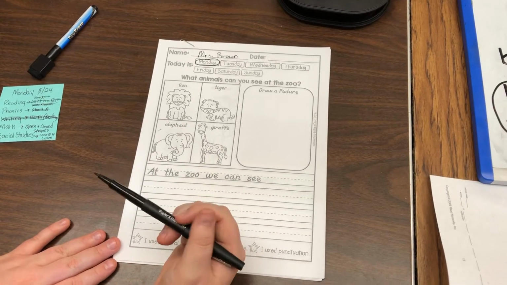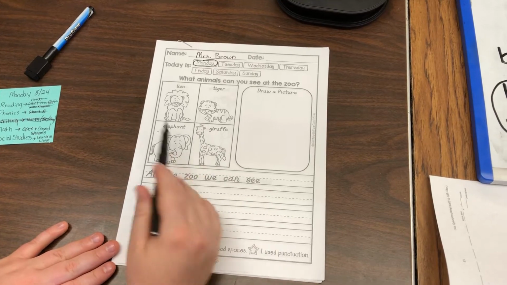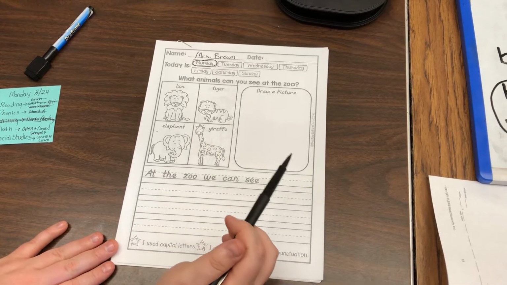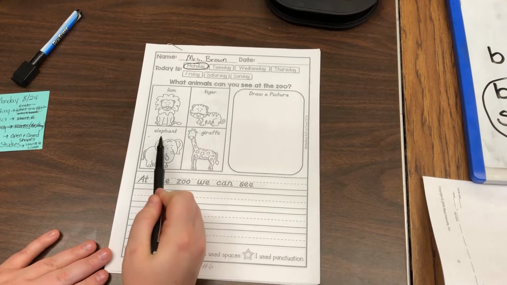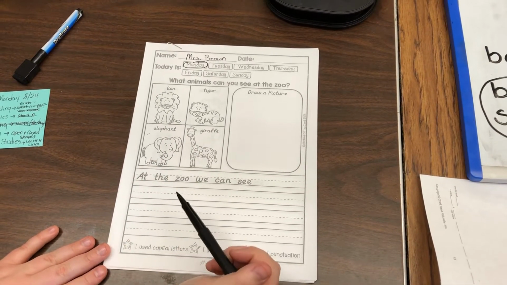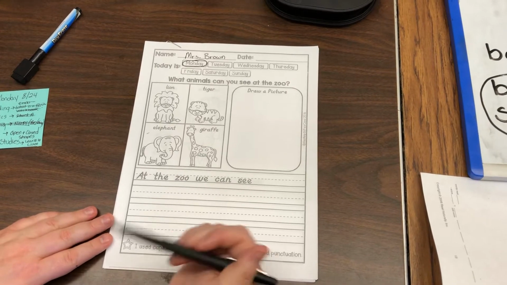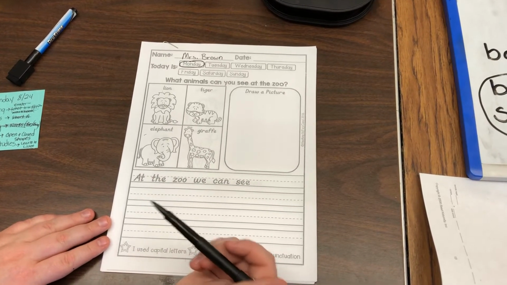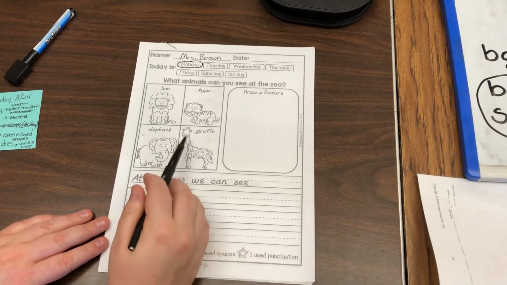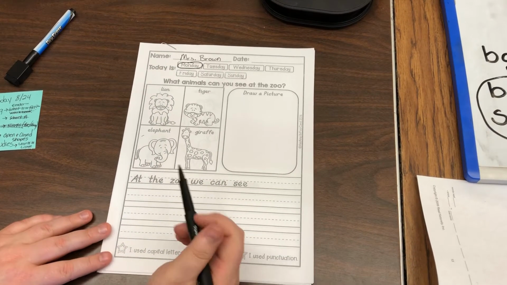If there's an animal that you know you can see at the zoo that's not on here, you can use it, but when you try to spell it, you don't have something to copy, so you'll have to try to sound it out. So, Mrs. Brown is going to write about the elephant because elephants are her favorite animal. If you'd like to choose something else, you can choose something else.